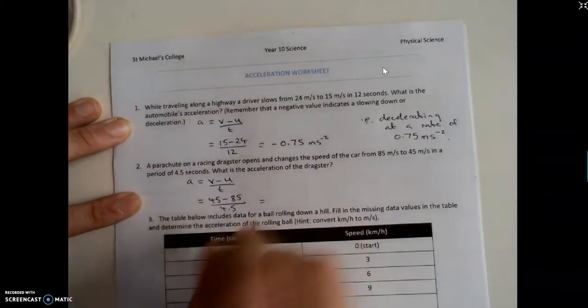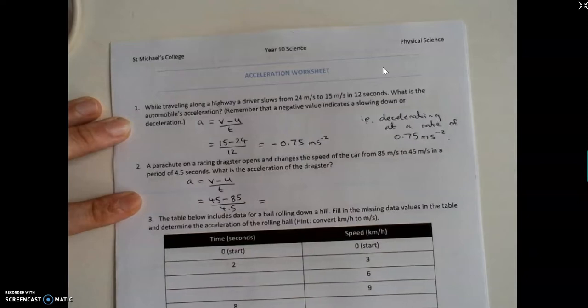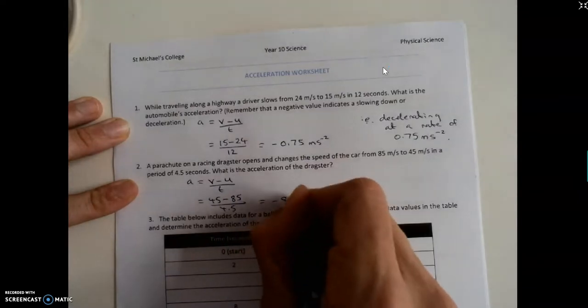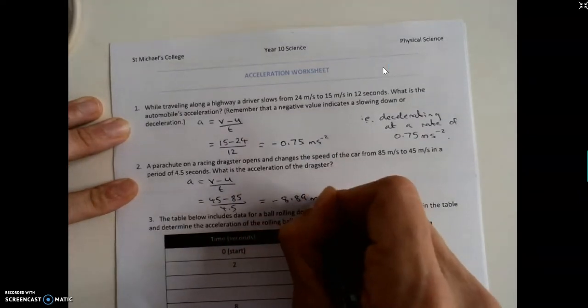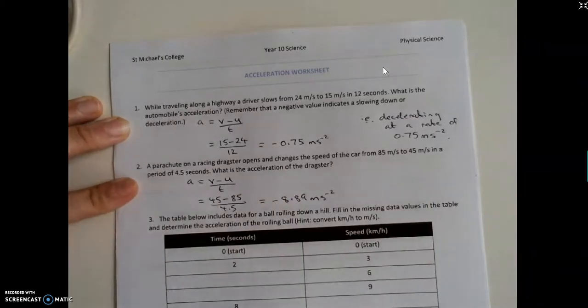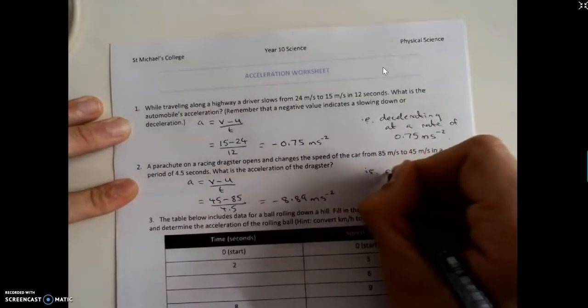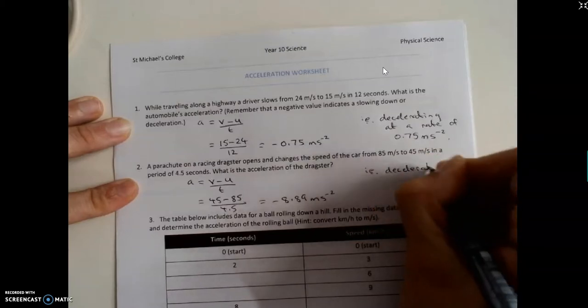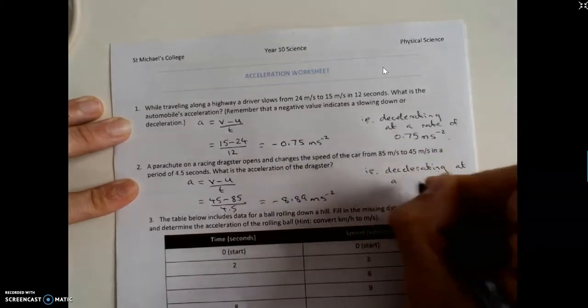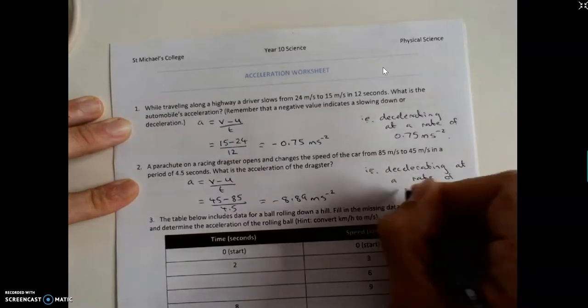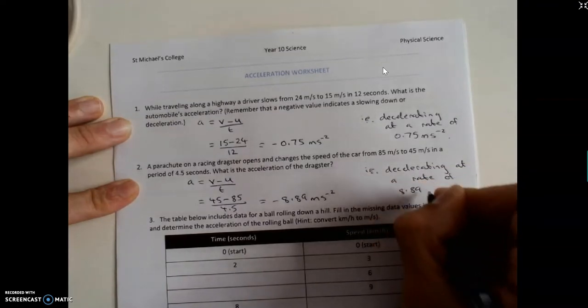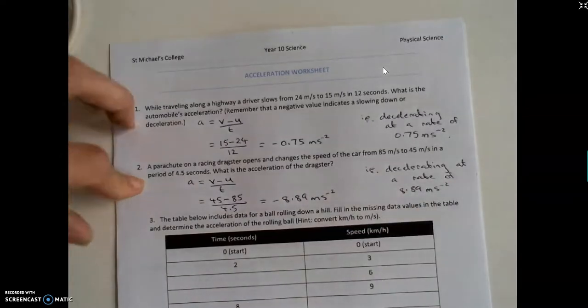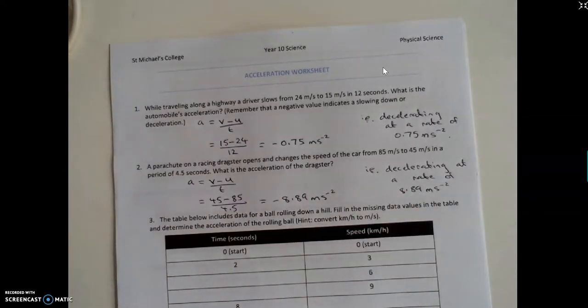You can see again that since we've got a smaller number in front, we're going to get a negative value. Is that an issue? No, it just indicates a deceleration. So you should have got negative 8.89 meters per second squared. So that is decelerating at a rate of 8.89 meters per second squared. Is that what people got? Cool.